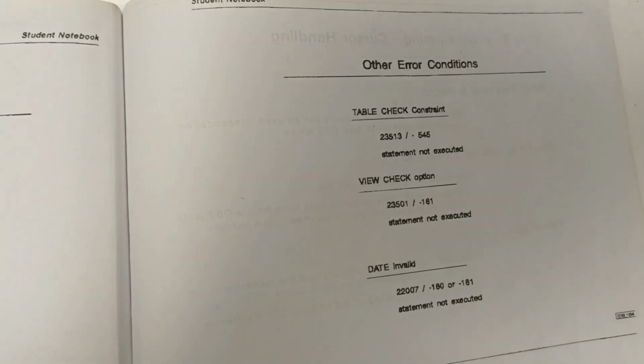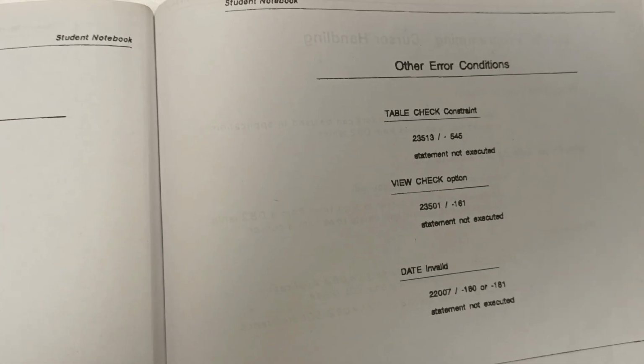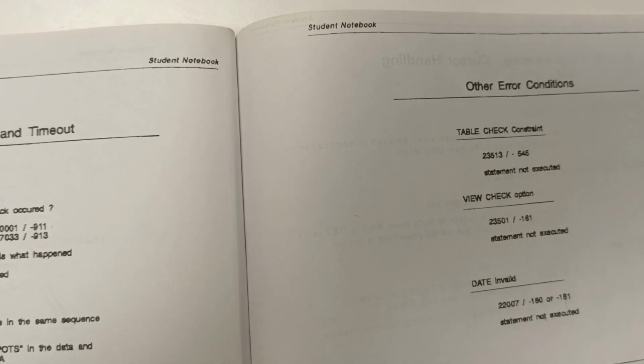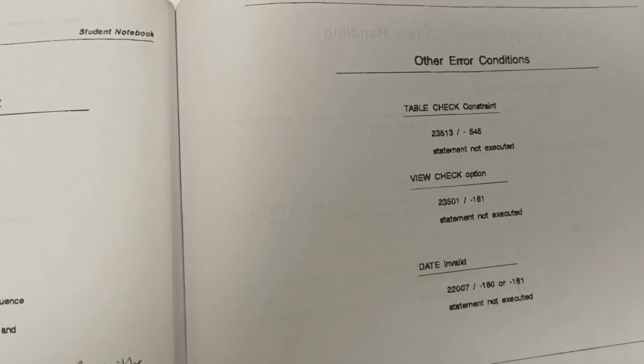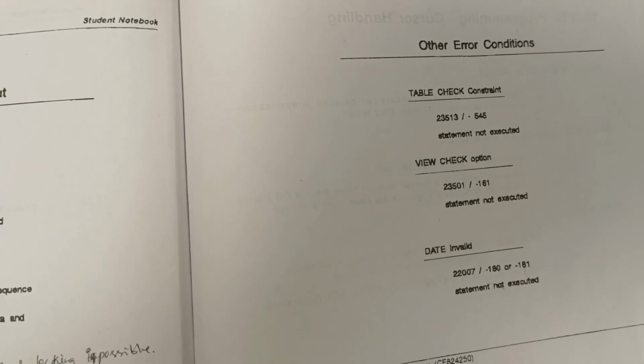Yeah, that's all friends. These are the topics I have covered today: how to handle the error codes and how to handle the null indicator field whenever you are doing db2 programs.